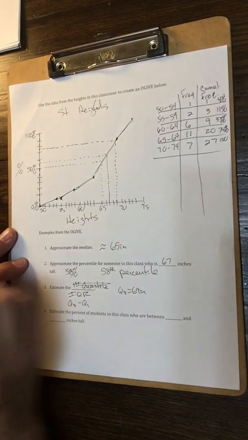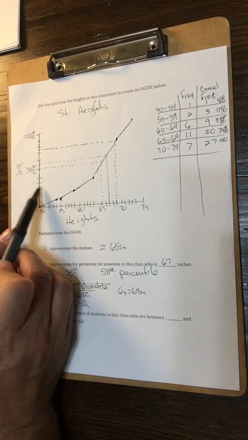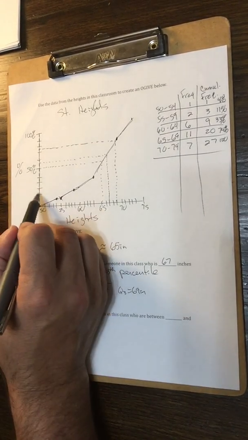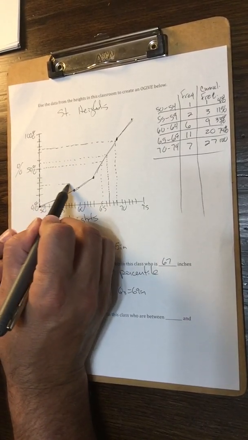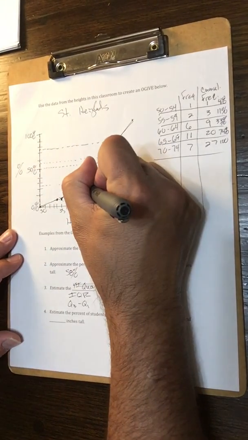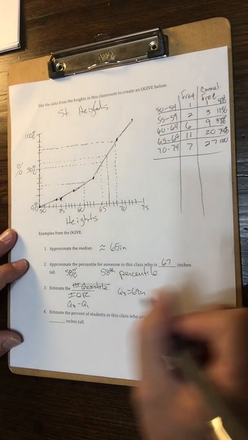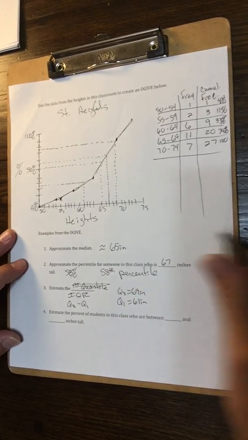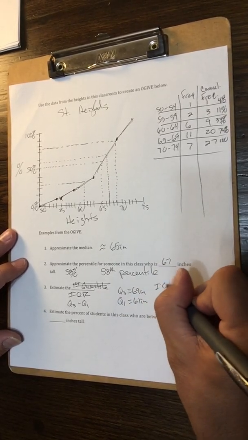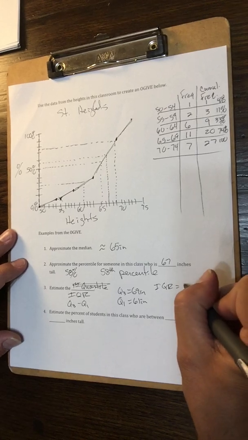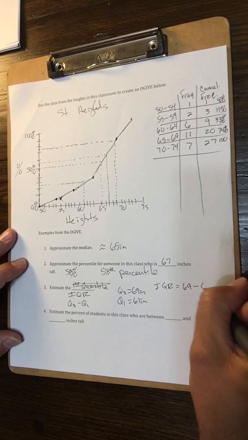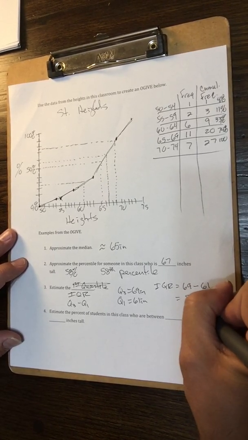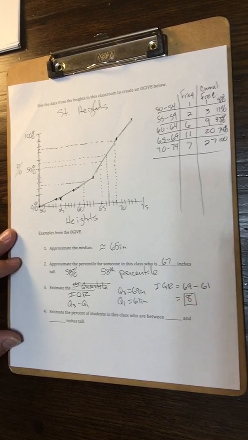Okay, Q1, the first quartile, is a place where 25% of the data is lower. So I go 10, 25. I draw a line until I hit my ogive. I go straight down, and it looks like that's about 61. So 61 inches. So what is the IQR? The IQR is Q3, 69 inches, minus Q1, 61 inches. I'm estimating that the IQR is 8.